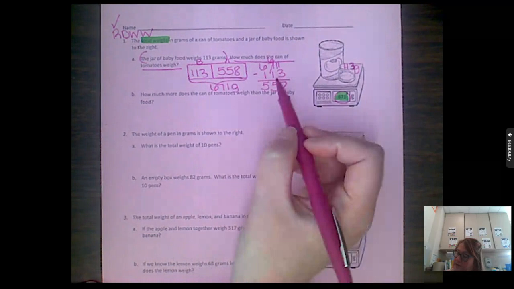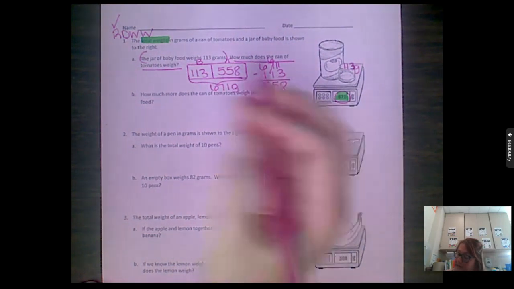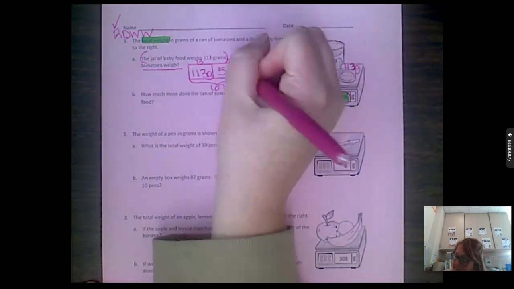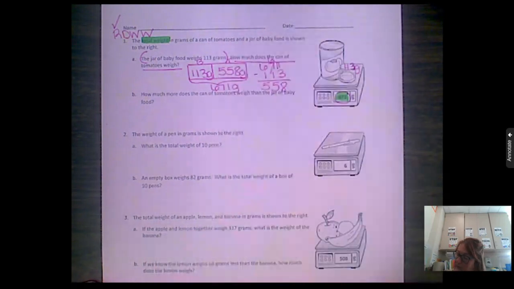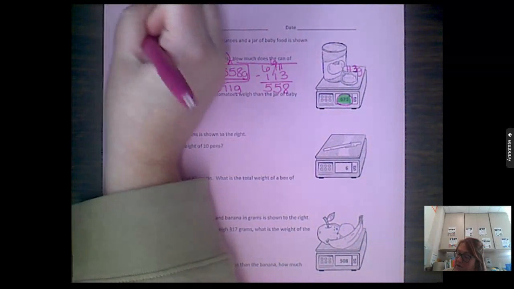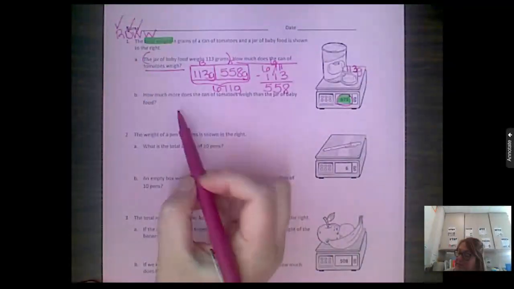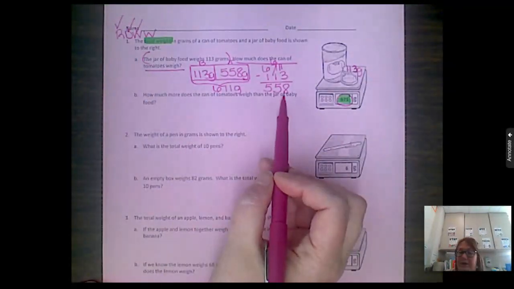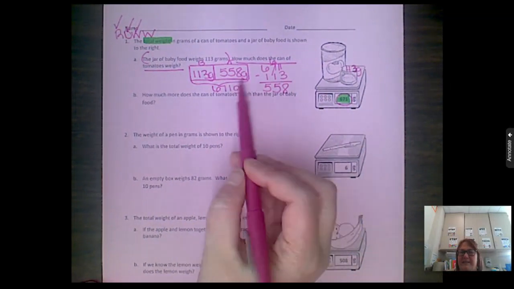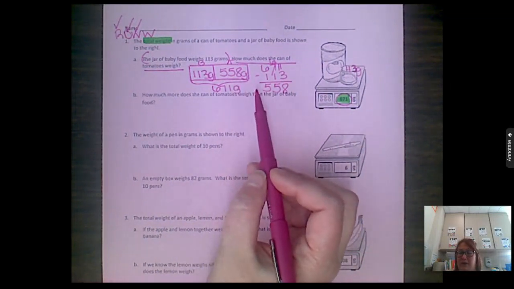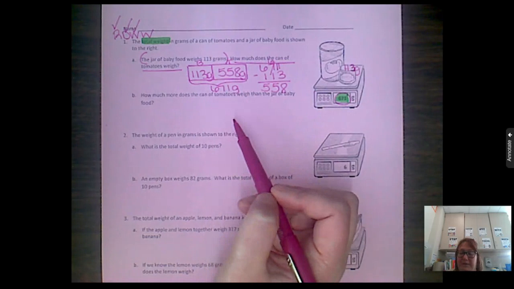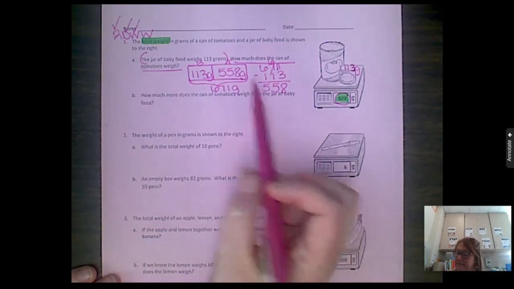Okay, so there's that, and it's 558 grams, and I can put grams inside of there like that. Okay, I can check off my draw. I wrote some number sentences, but there's a part B, and I'm actually not going to worry about putting a sentence in for part A because 1, we don't have a lot of room there, and 2, there's a part B to it anyway. So let's see what part B says.